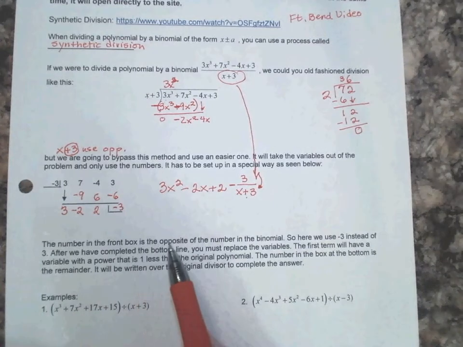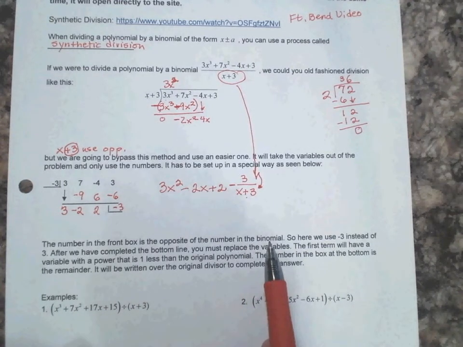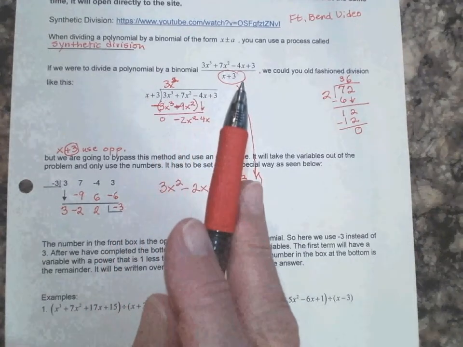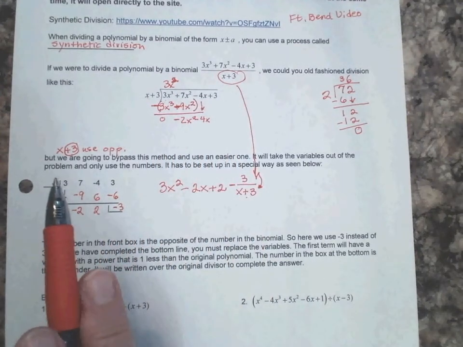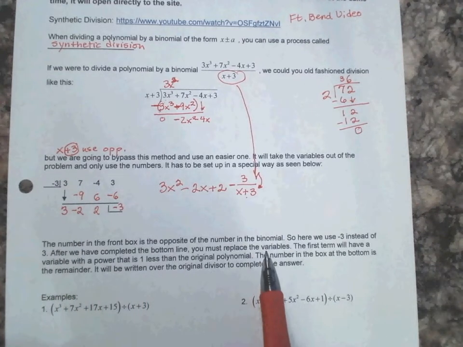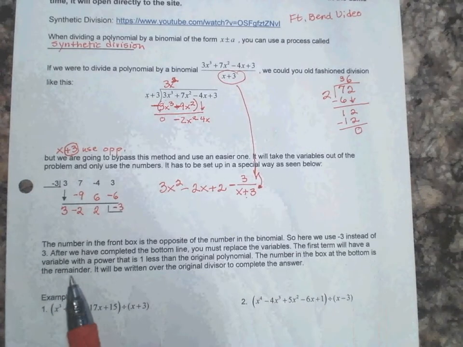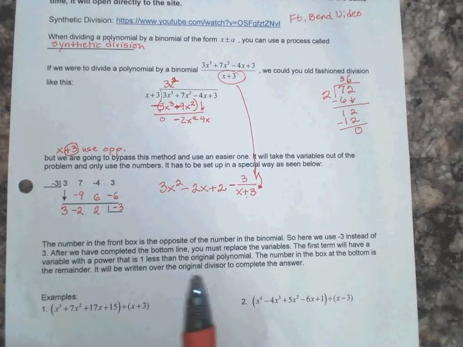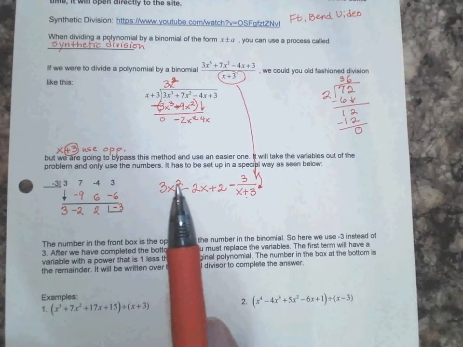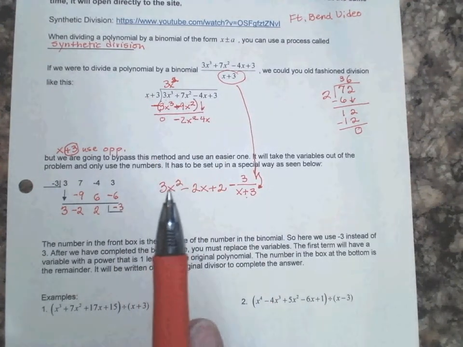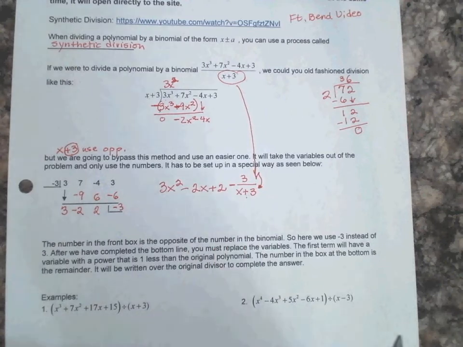Alright, the number in front of the box is always the opposite of the number in the binomial. Always the opposite of the number in a binomial. So here we put in a -3 instead of a +3 because it had a +3, so we make -3. Okay? After we complete at the bottom of the line, we got to replace the variables, and the first term will have a variable that has a power that's 1 less than the original polynomial. So the powers on our answer have to be 1 less than what we started with. So if we started with cubed, we're going to start here with squared and then work our way down.